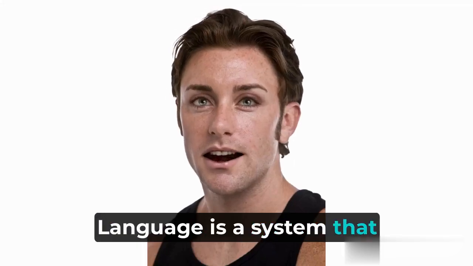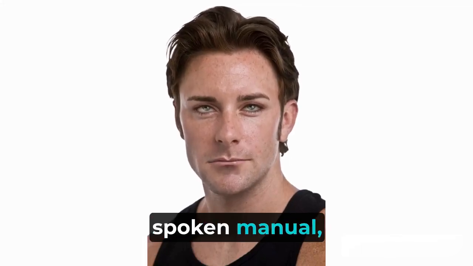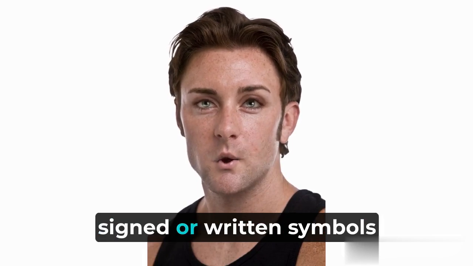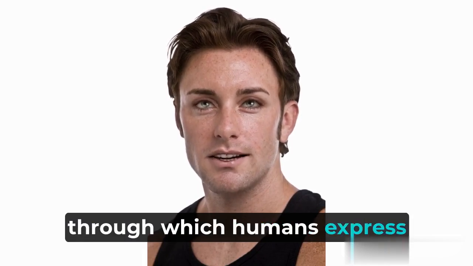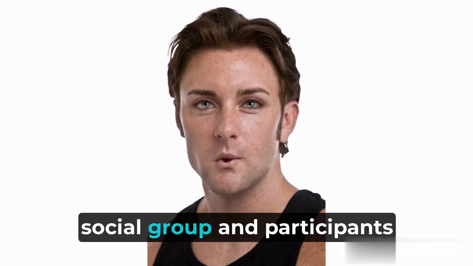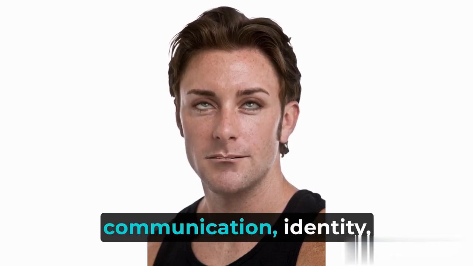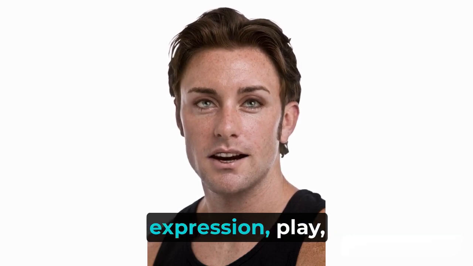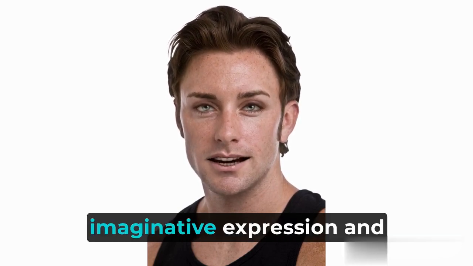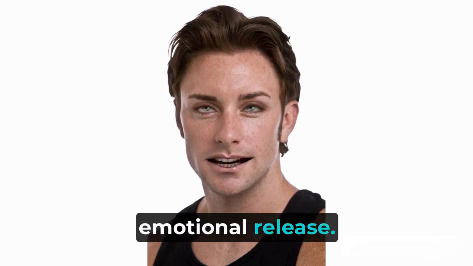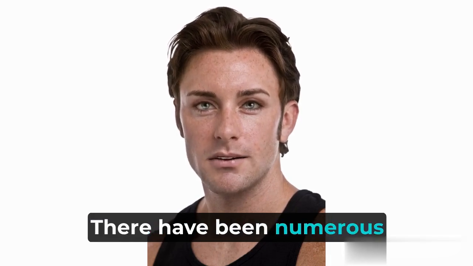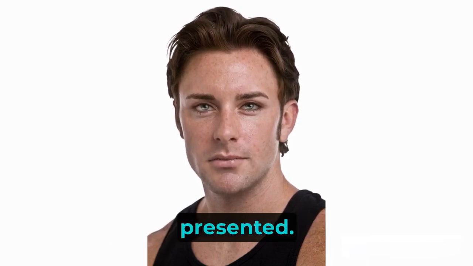Language is a system that includes conventional spoken, manual, signed, or written symbols through which humans express themselves as members of a social group and participants in its culture. Language functions include communication, identity expression, play, imaginative expression, and emotional release. There have been numerous definitions of language presented.